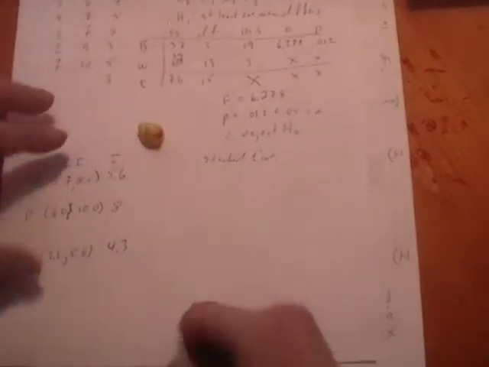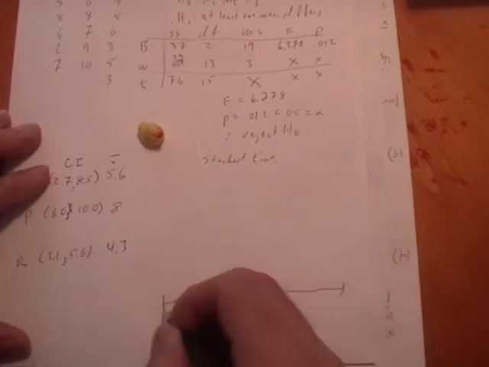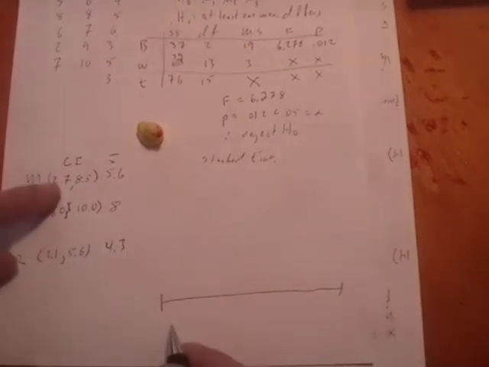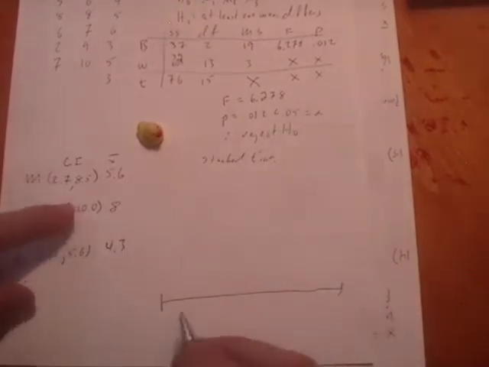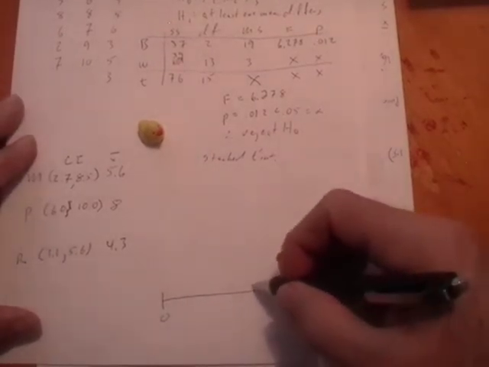The stacked t-intervals. Underneath, put a scale. Smallest number is 2.7, largest is 10.0. Might as well just go 0 to 10.